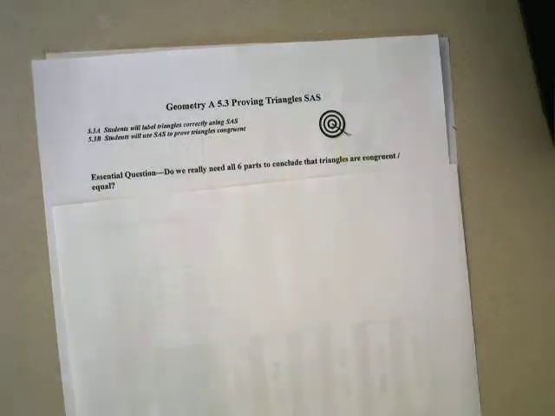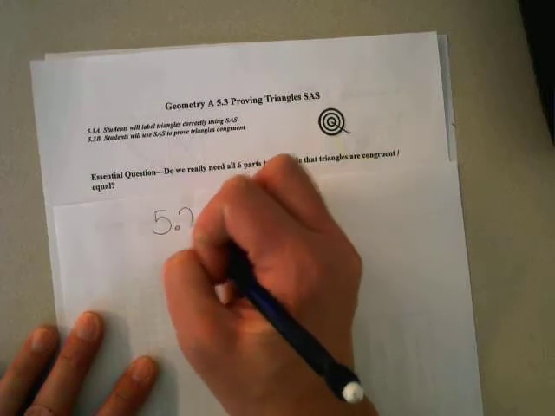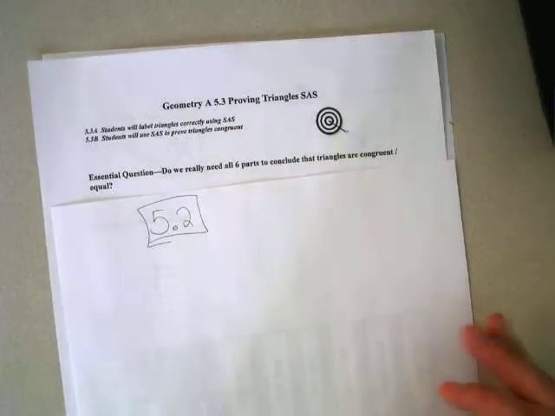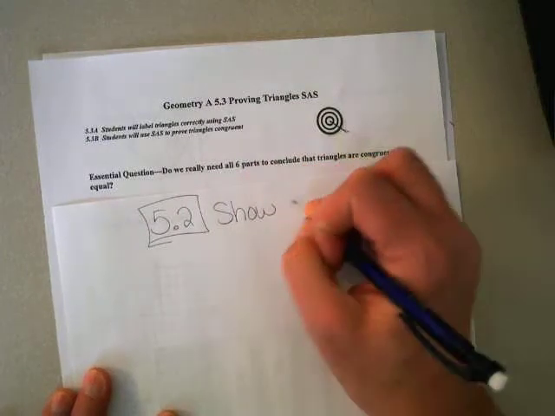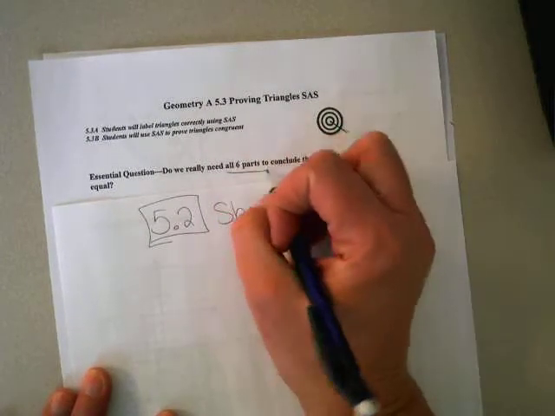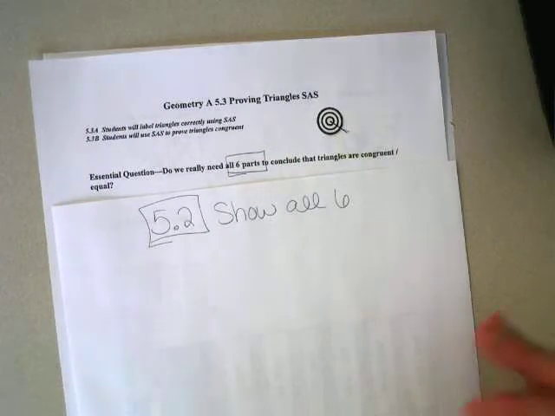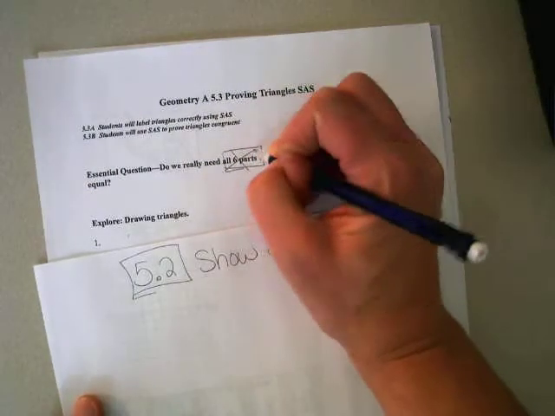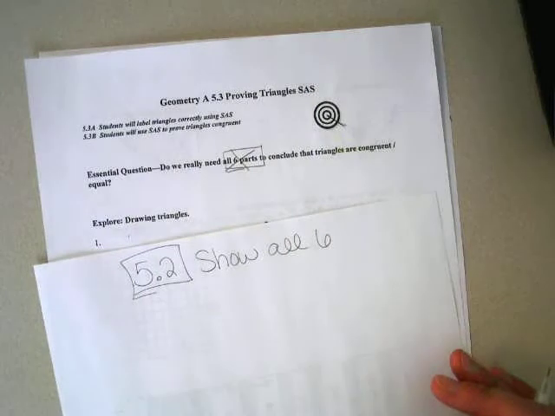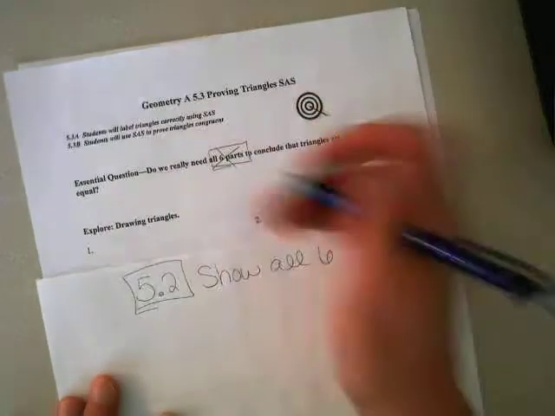5-3. All right. In 5-2, you had to show all 6 parts, correct? In the next lesson, so the remaining part of this chapter, they're going to basically tell you that this is false. That you don't have to show all 6 parts. That there are shortcuts.